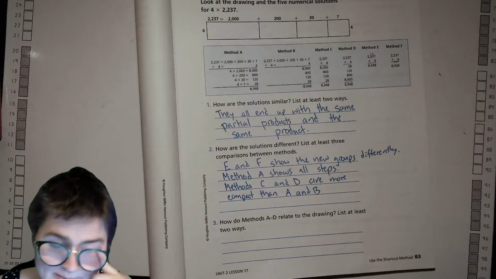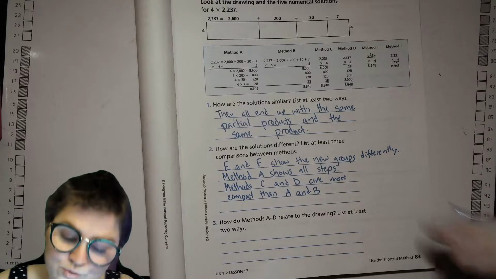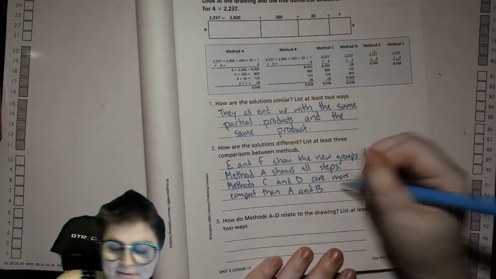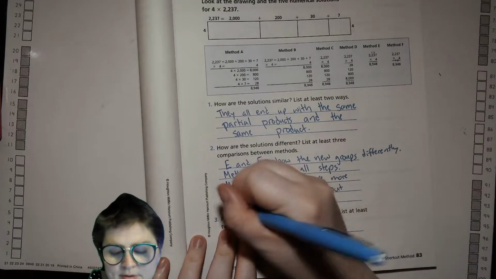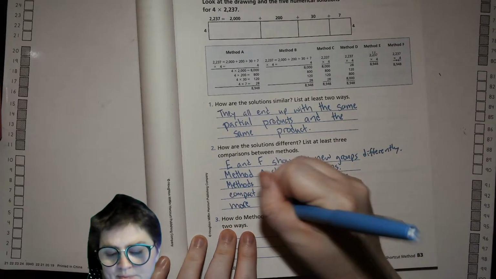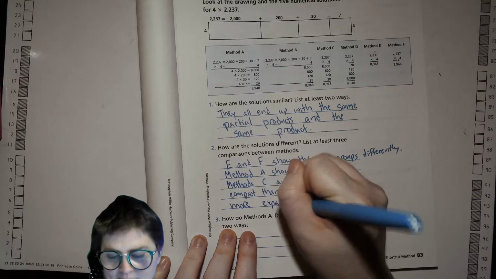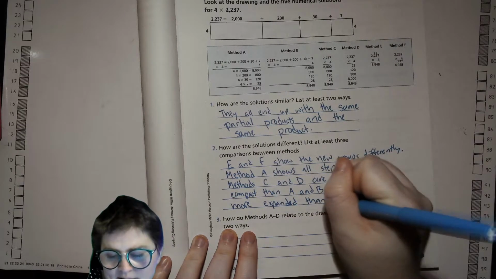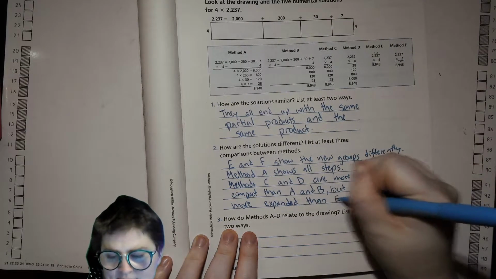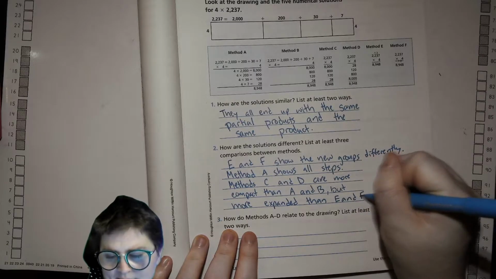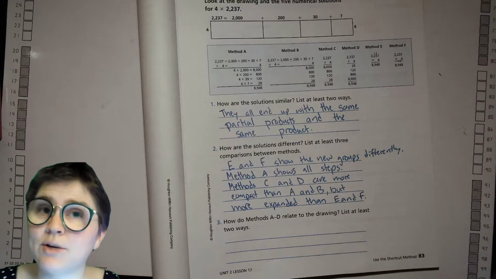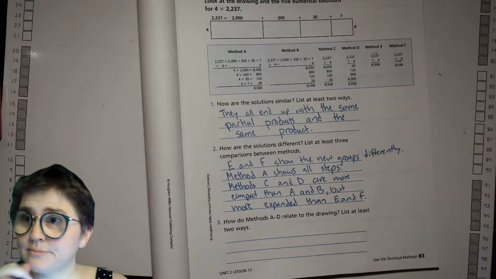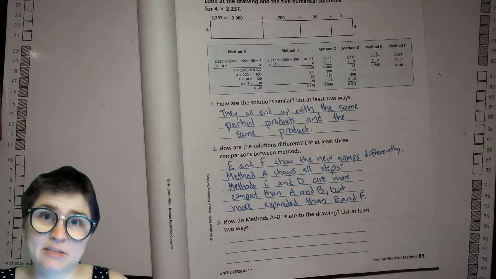I guess kind of expanded. They're more drawn out or expanded than E and F. So it's very possible that you wrote something a little different than what I wrote, but it's probably kind of similar.